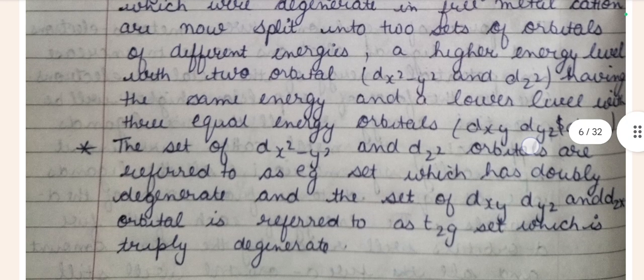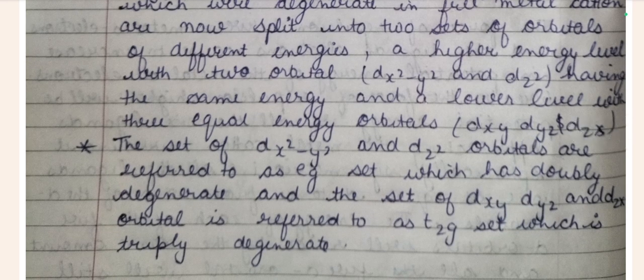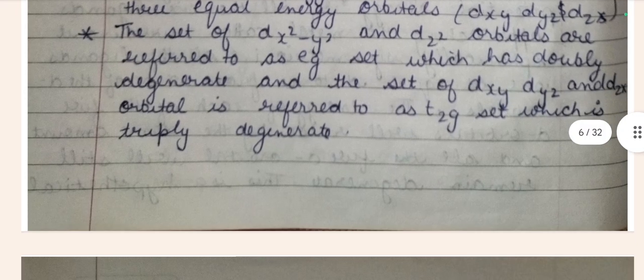The set of dx² minus y² and dz² orbitals is referred to as the Eg set, which is doubly degenerate, and the set of dxy, dyz and dzx orbitals is referred to as the T2g set, which is triply degenerate.